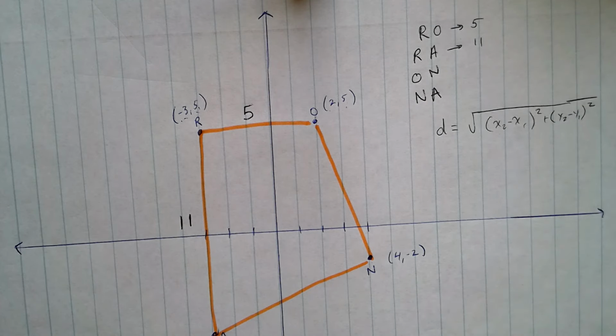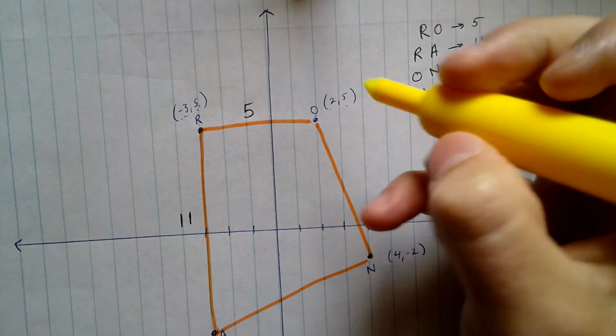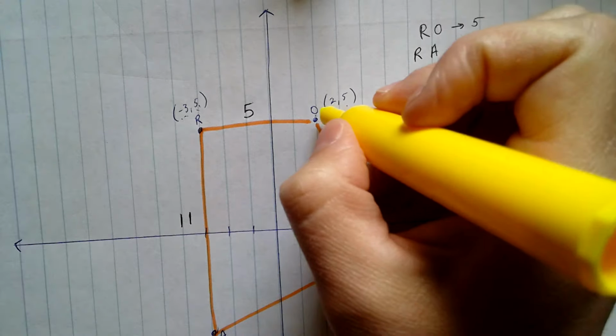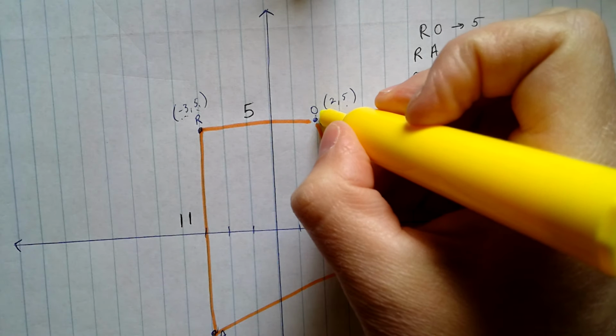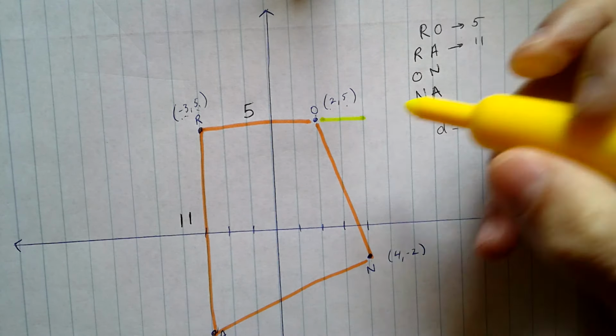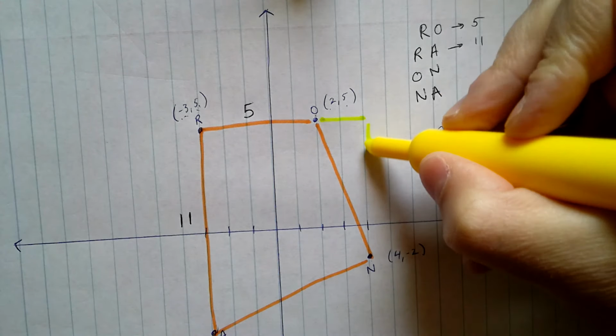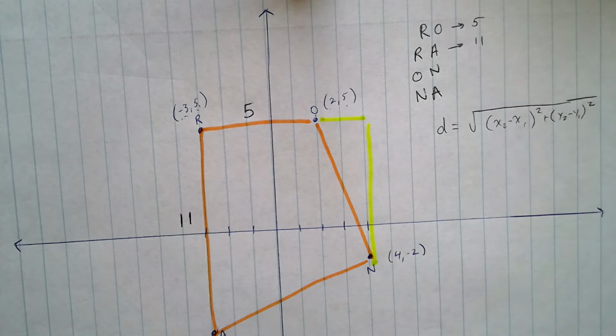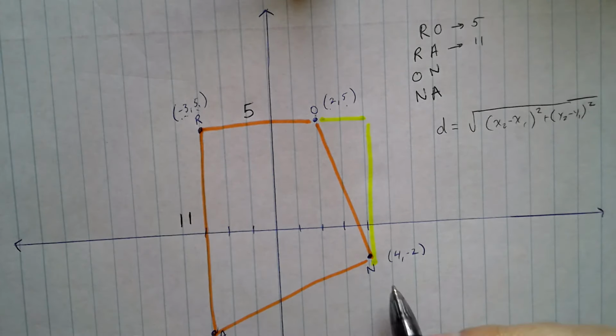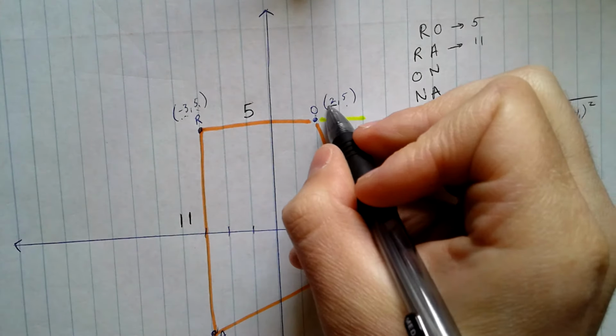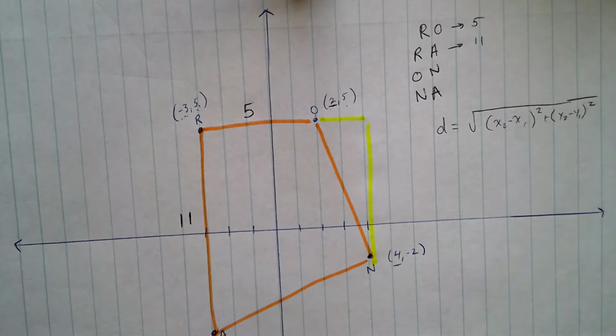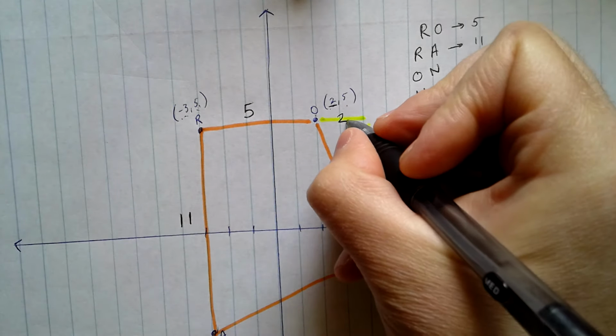The technique that I actually prefer is to simply make some right triangles out of this. I've got a right triangle that's formed with the difference in my x values being the base and the difference in my y values being the height of the right triangle. So you can see that right triangle that's formed here. Well, from 4 to 2, that's a difference of 2 units. So that means that this label would be 2.